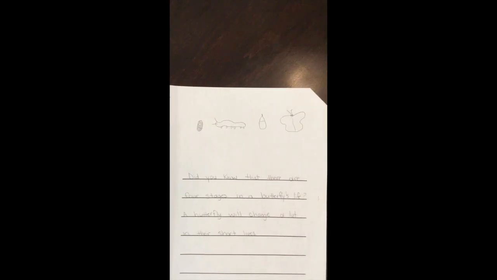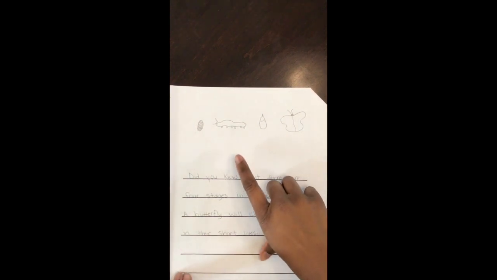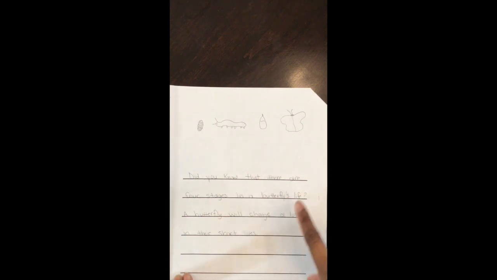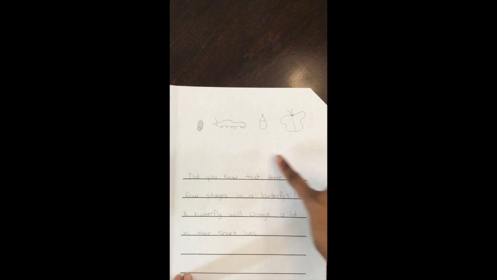All right, writers, so let's take a look at the book that I've been working on. My book is all about butterflies, and we want to think to ourselves, are our pictures teaching pictures? So right now, let's take a look at my book. When we look at my first page, we can learn a lot from the words, but we don't necessarily learn a lot from the pictures.